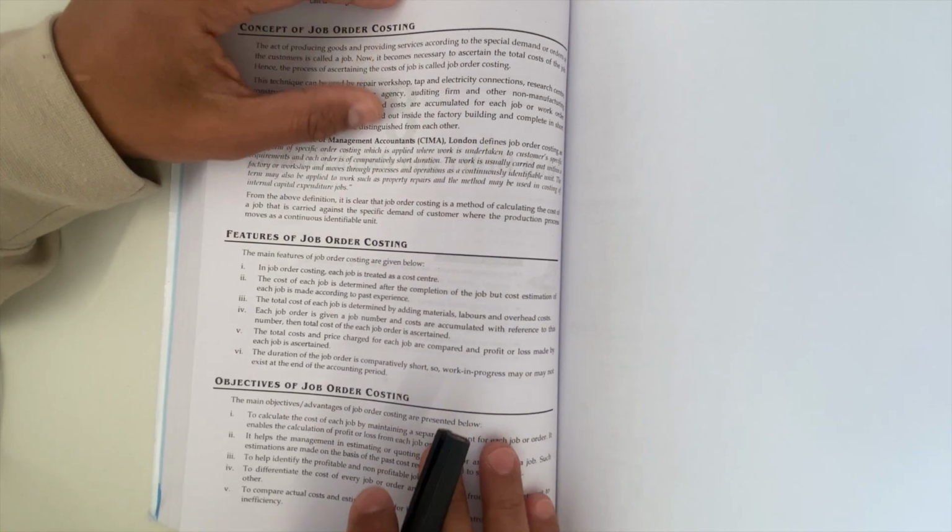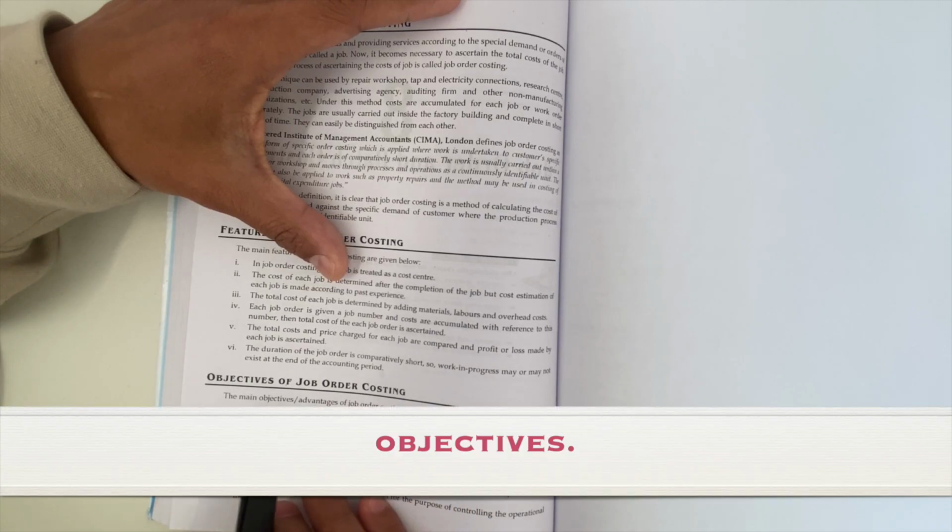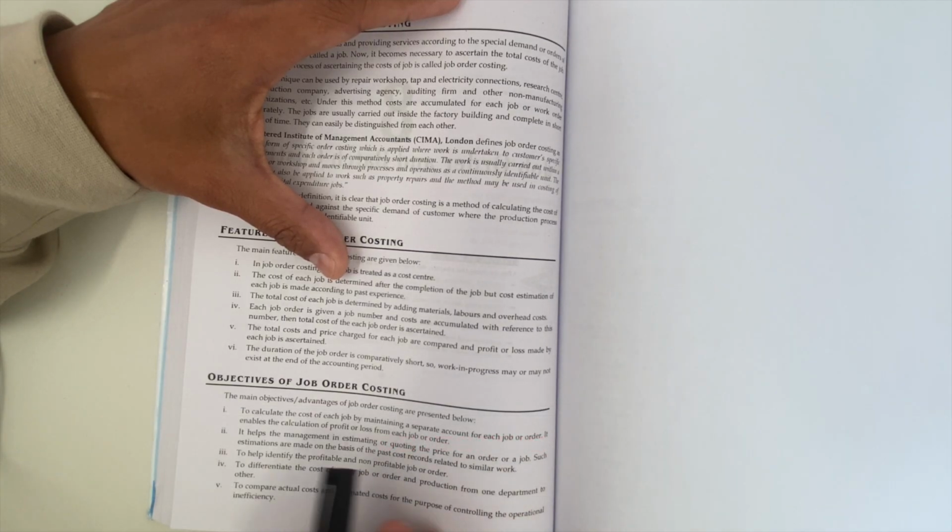Objectives of job order costing. The main objectives of job order costing are presented below. To calculate the cost of each job by maintaining a separate account for each job or order. It enables the calculation of profit or loss for each job order. It helps the management in estimating or quoting the price for an order or job. Such estimations are made on the basis of past cost records related to similar work.